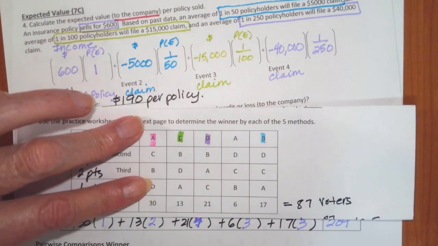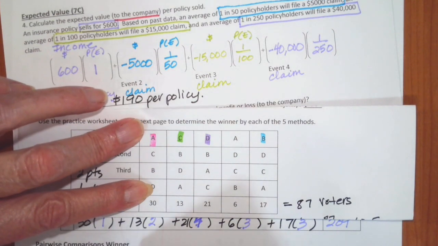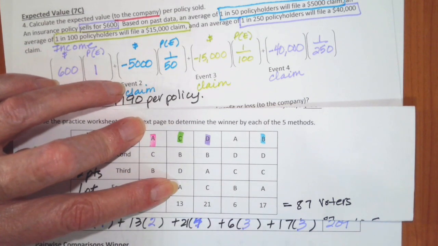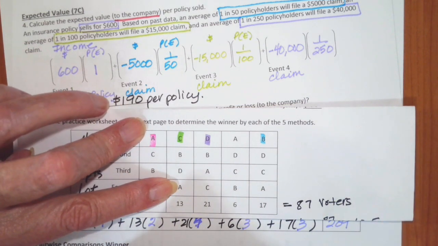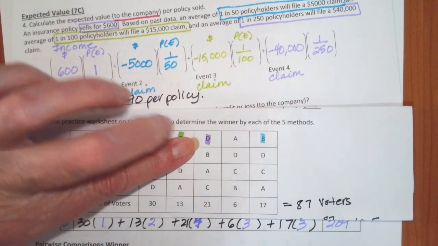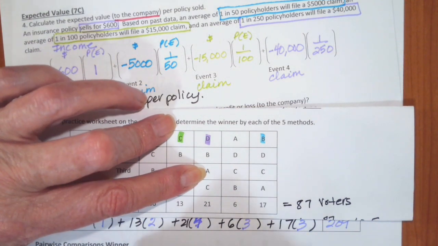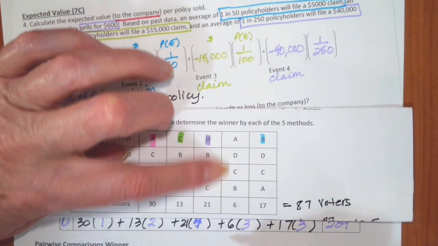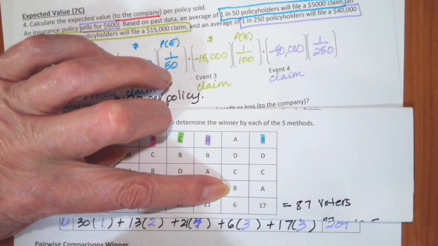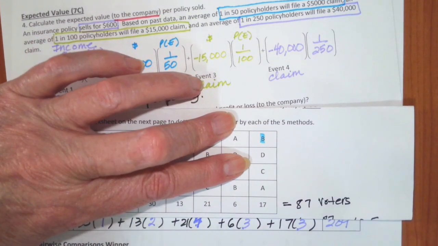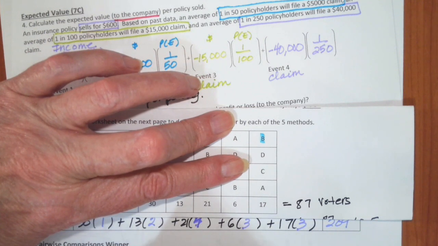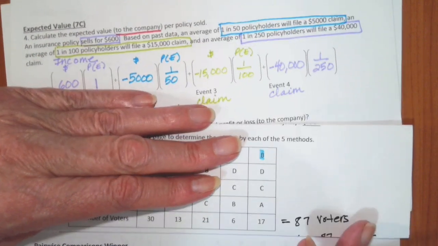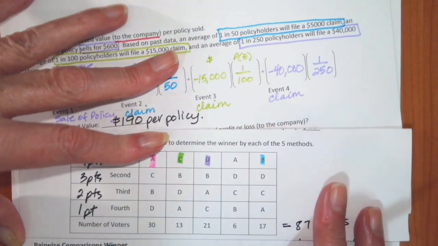A comes in front of B here, so A gets the 30 points. B comes before A, so B gets the 13 points. Here, B comes before A, so B gets the 21. Here, A gets the 6, because A came in ahead of B. And finally, in the last one, B gets the 17. Clearly, you don't even need to add them up, but B is the winner for this one.